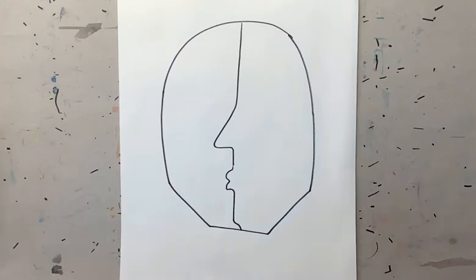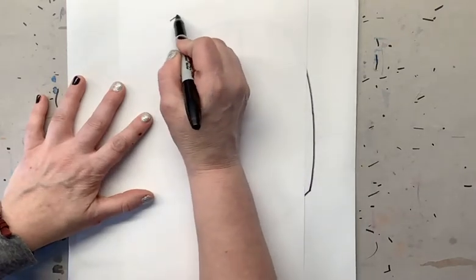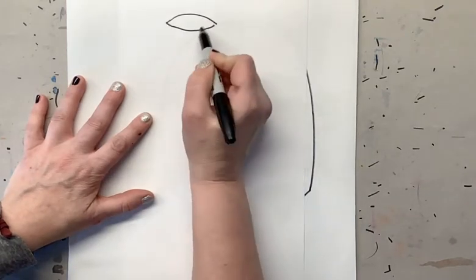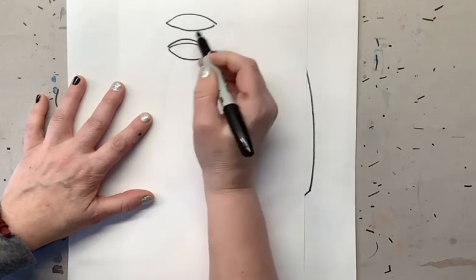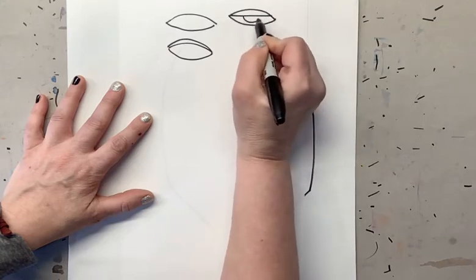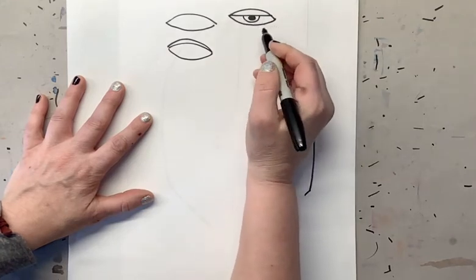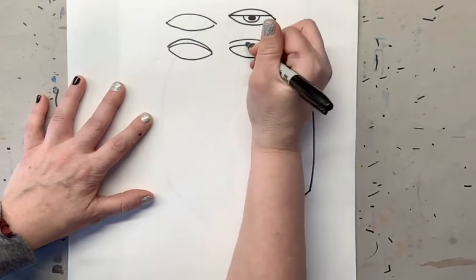Now you have a bunch of options right now, and I'm going to draw on another paper just to show you. We have a whole bunch of options to draw the eye, and this is a straight eye looking straight on. So you can just do a regular eye. You can do an eye with a lid. You can do kind of a sleepy eye. You can do an eye like this.